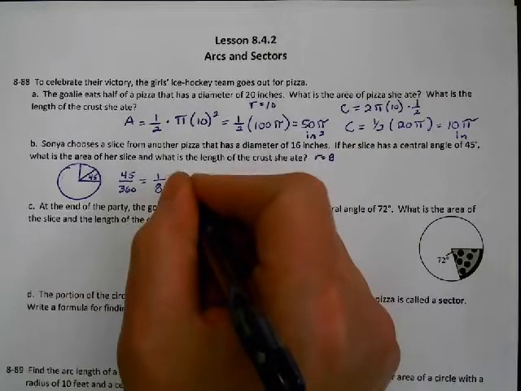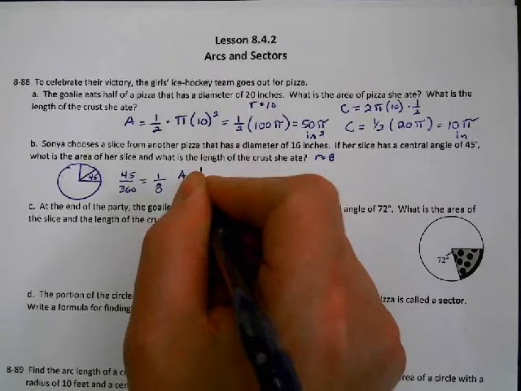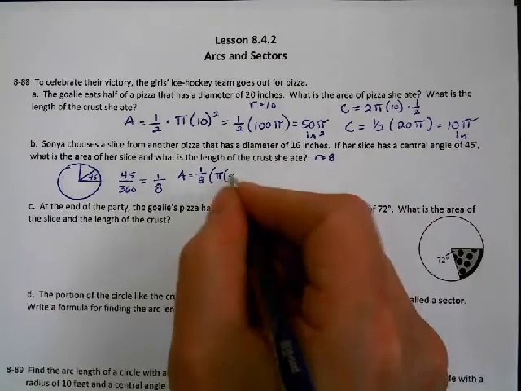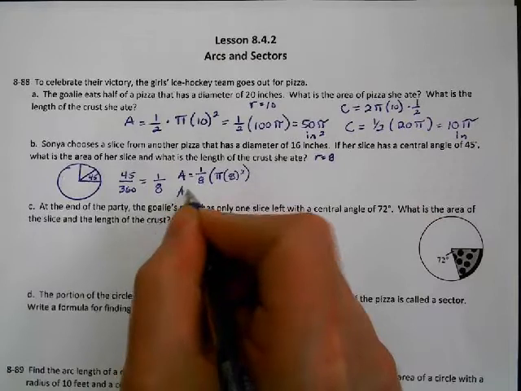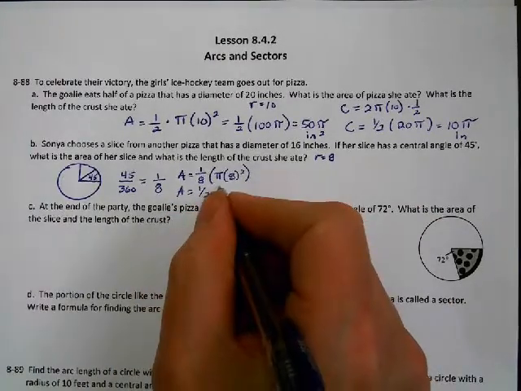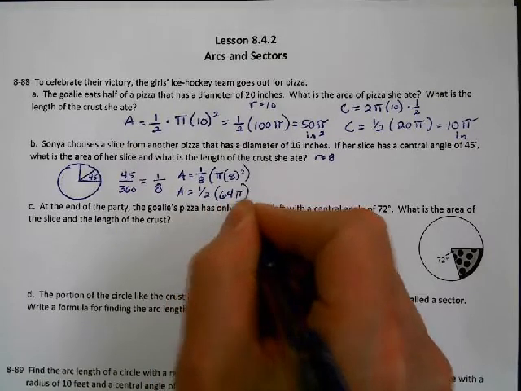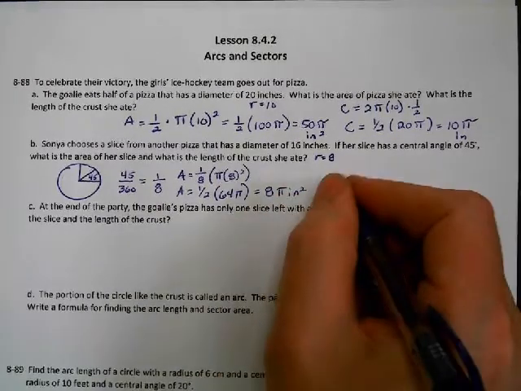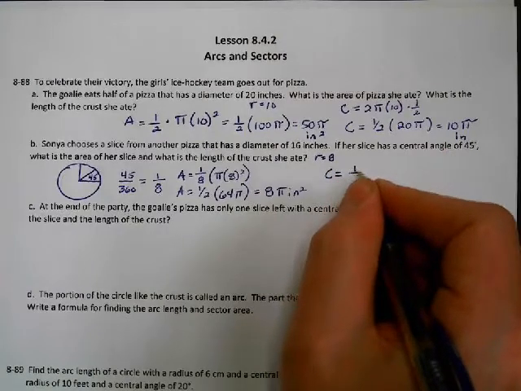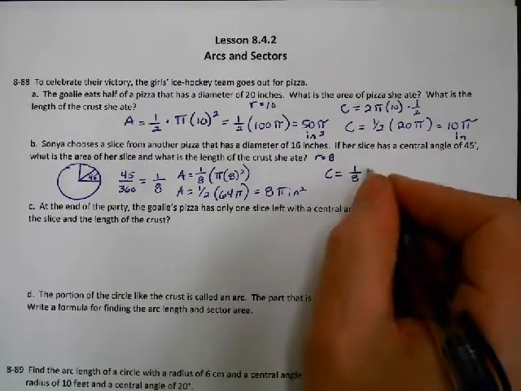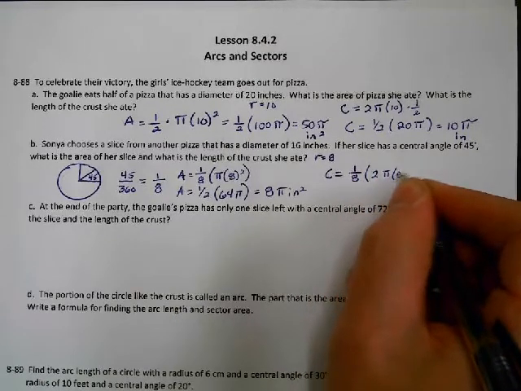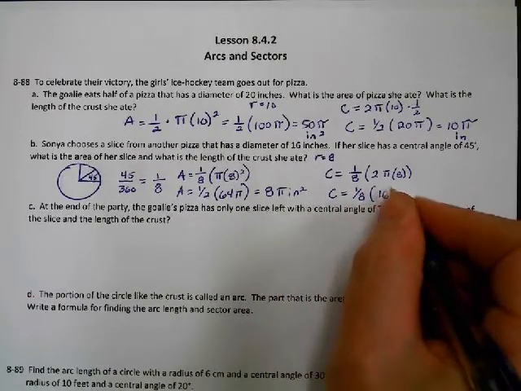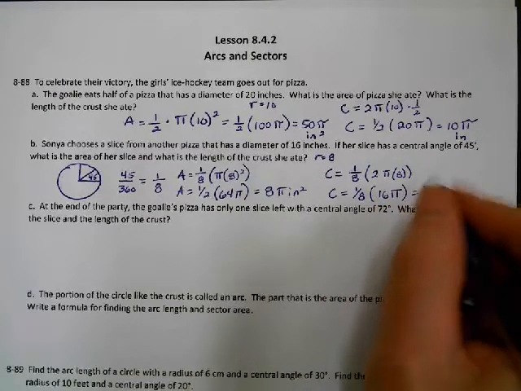All right, so the area of the slice that she ate, we would do 1/8 of pi r squared, pi times 8 squared. So this would be 1/8 of 64 pi. And an eighth of 64 is 8, so we get 8 pi inches squared. Now for her circumference, again, she only wants 1/8 of the whole pizza on the outside, and then we would do 2 times pi times r, and r is 8. So the circumference would be 1/8 of 16 pi, which comes out to be 2 pi.